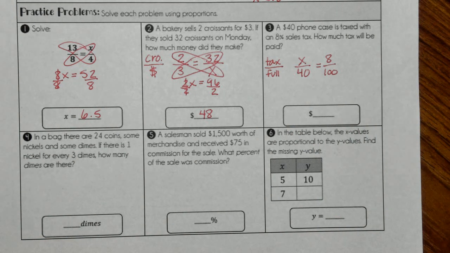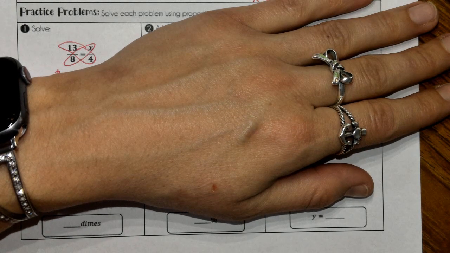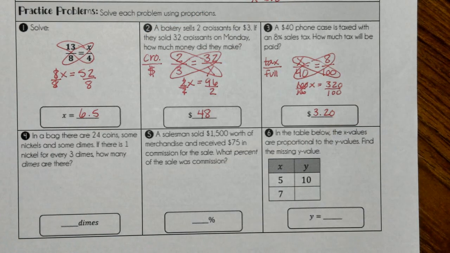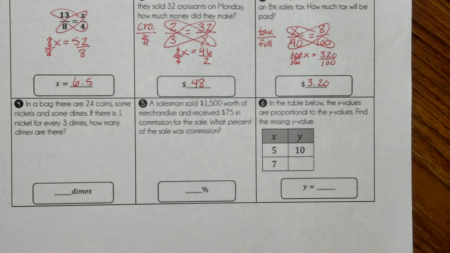Please pause. Give you a couple seconds to make sure that you pause it and solve it on your own. Once again, you should have done that. I have it covered up so you do not see it yet. Making sure that you are solving this. You should have come up with $3.20.